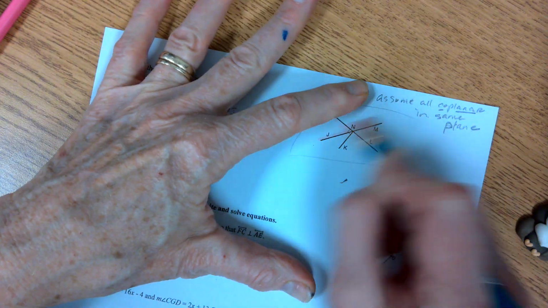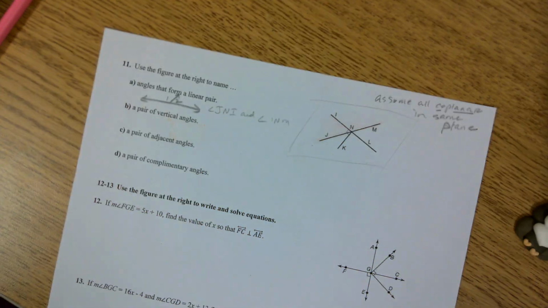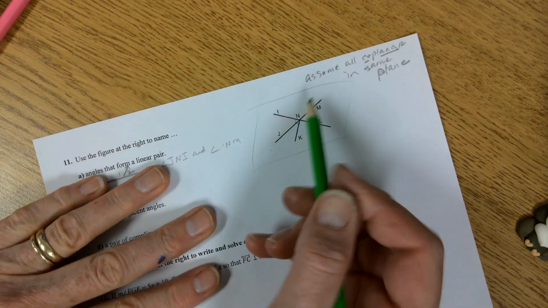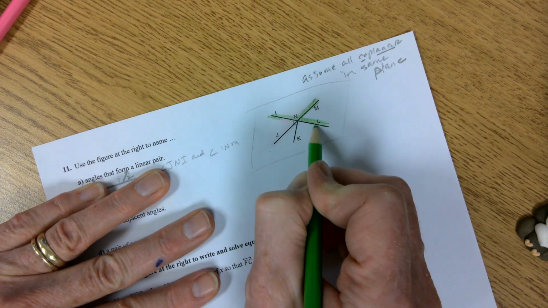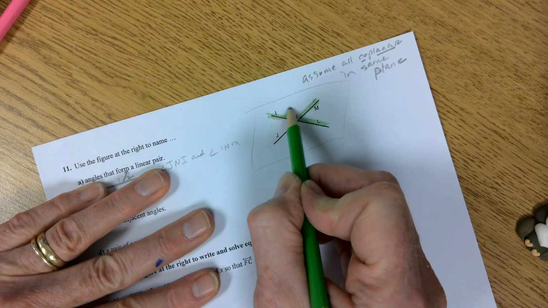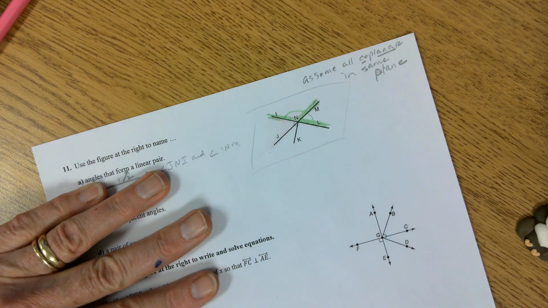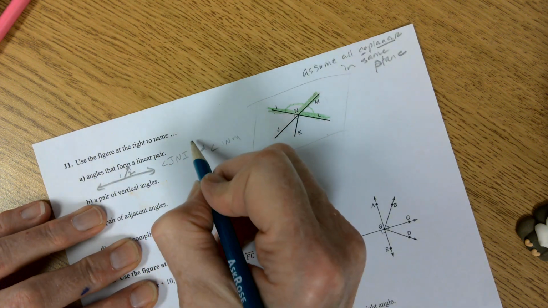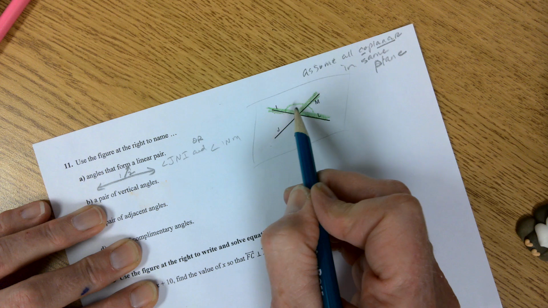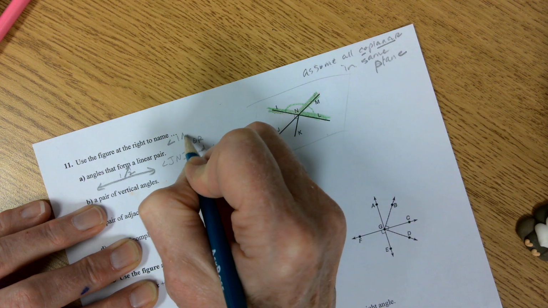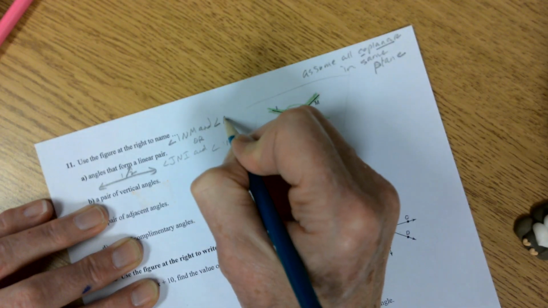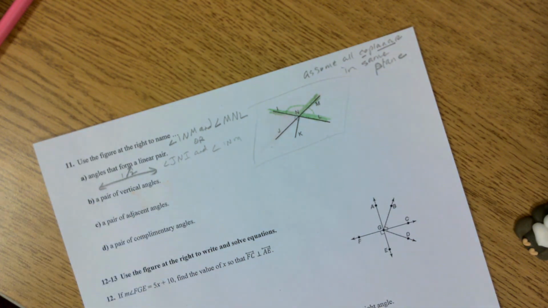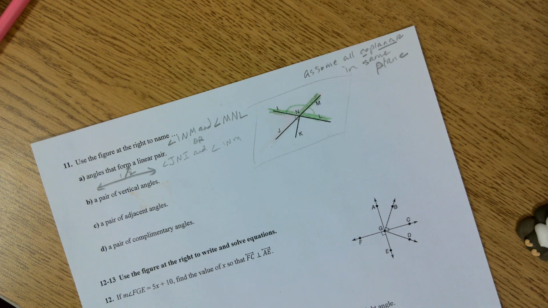Now I'm going to go ahead and erase it. I'll see if the green shows up better. We could go this way, you guys. Here's a straight line, right? And use this one. See it? So these two go this way. There's another linear pair. I'm going to write above it INM and MNL. Okay? I think that's it. That's all I can do.